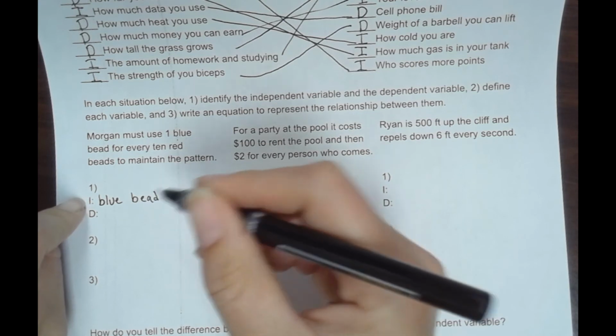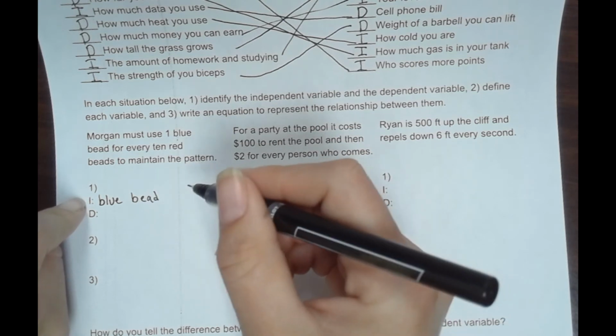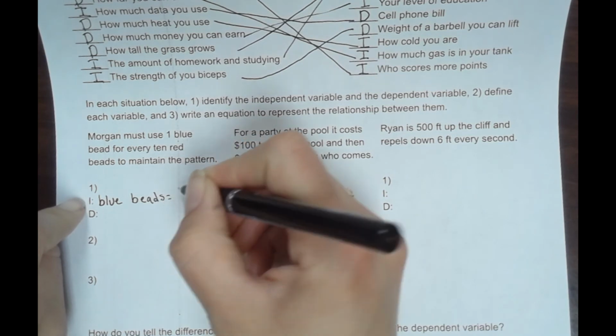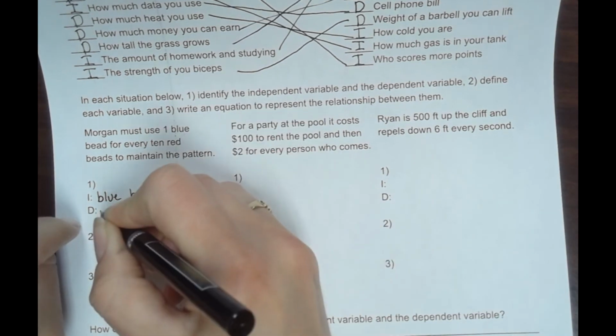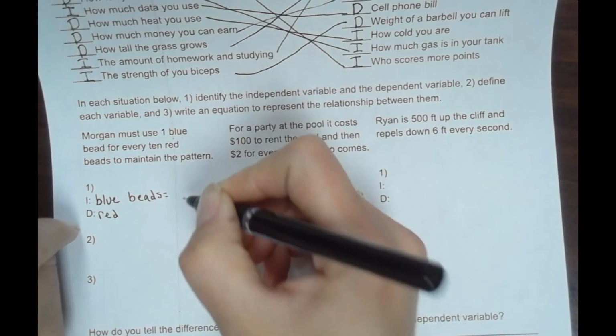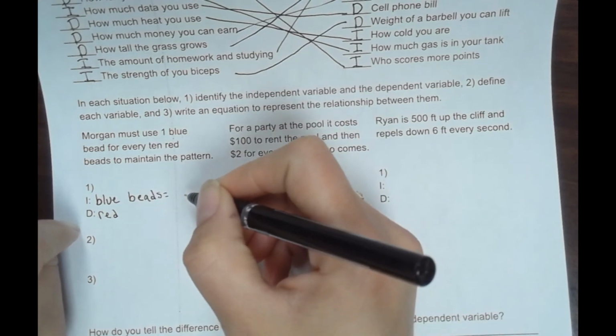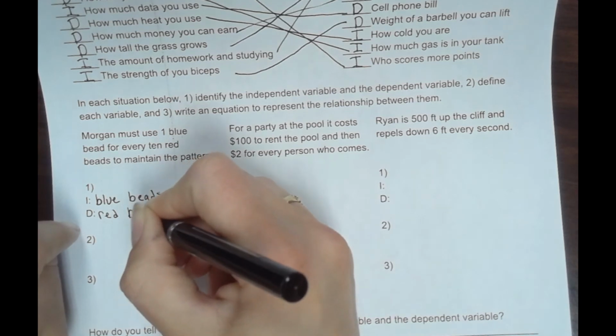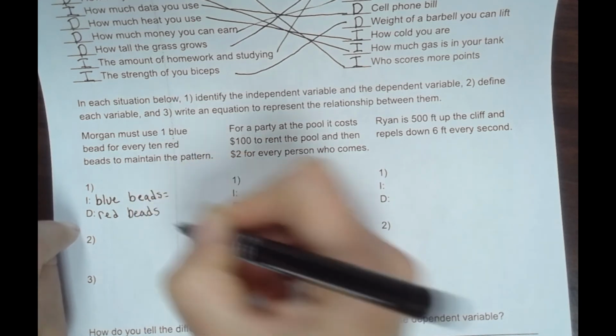You could probably put in 10 red beads before you put in the blue bead, but we're going to use blue beads for the independent here and red beads for the dependent. There are other situations where it's definitely one over the other. So here the red beads are going to be our dependent.